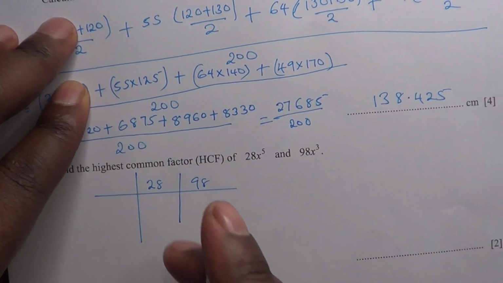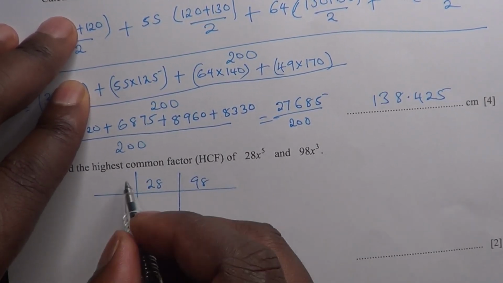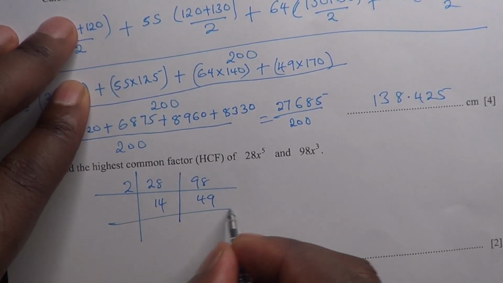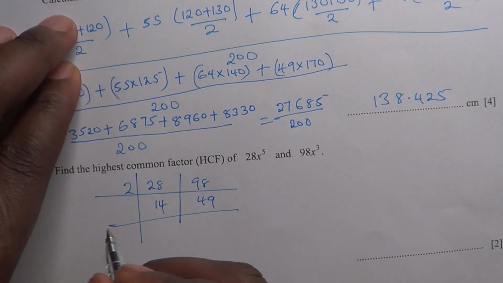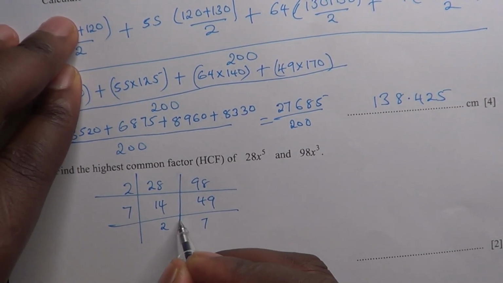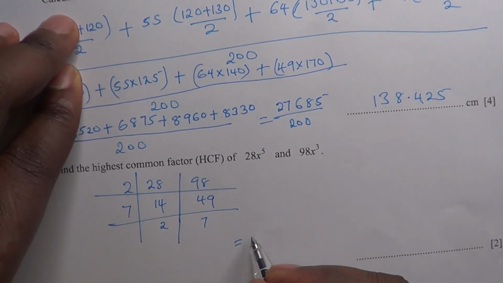So the smallest prime number which can go into 28 is 2. 2 goes here 14, 2 goes here 49. The smallest prime number that can go here is 7, that is 2, 7. From there we don't have any more. Now first of all I have found it is 2 times 7, which equals 14.